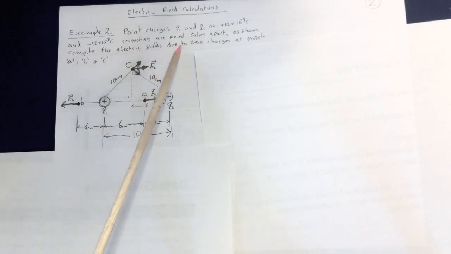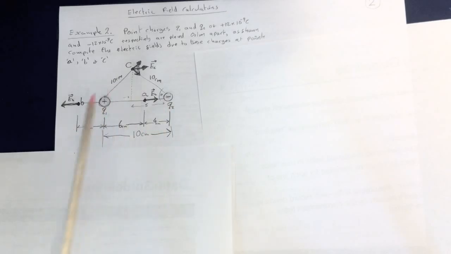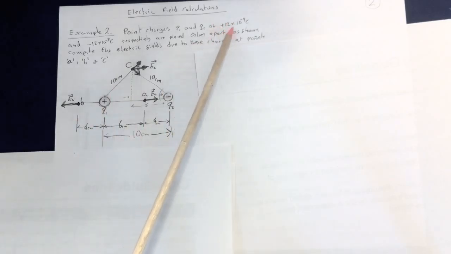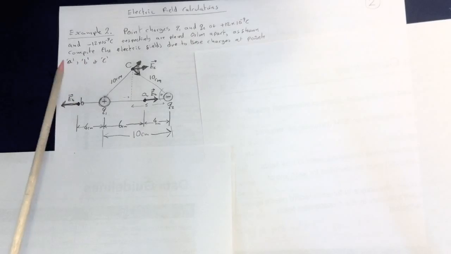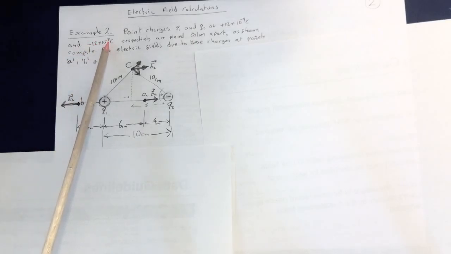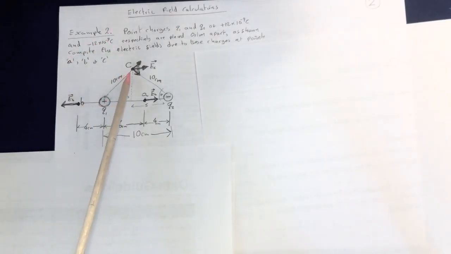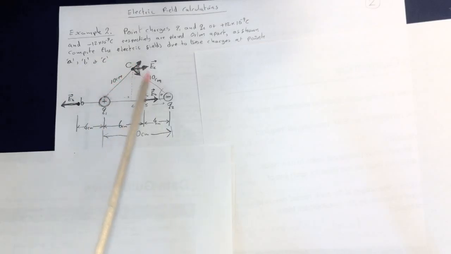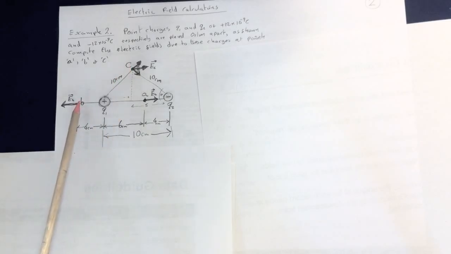Compute the electric fields due to these charges at points A, B and C. So what you've got to do is, given all of these values and the charge values here, 12 times 10 to the minus 9 and minus 12 times 10 to the minus 9, plus 10 centimeters, this is 10 centimeters, C is 10 centimeters here and 10 centimeters from here, and the distance between them is 10 centimeters. So you can see, as a clue, that's an equilateral triangle, so that's going to help you. I'll put in an angle there to give you another clue. And here's the point A, and here's the point C, and here's the point B.